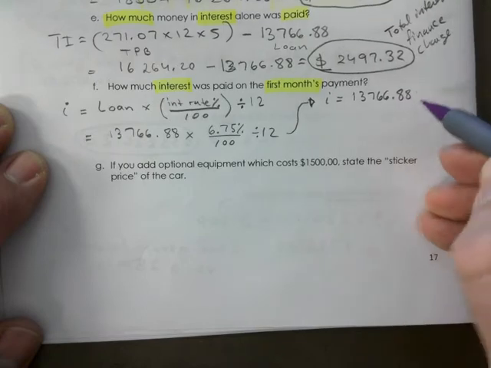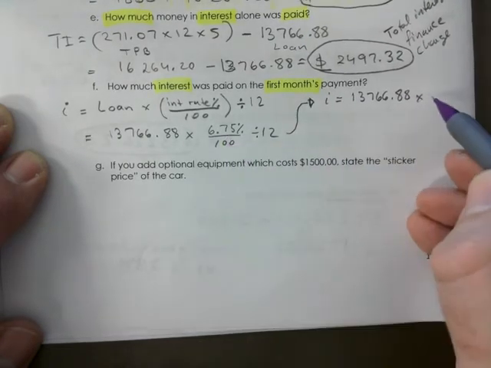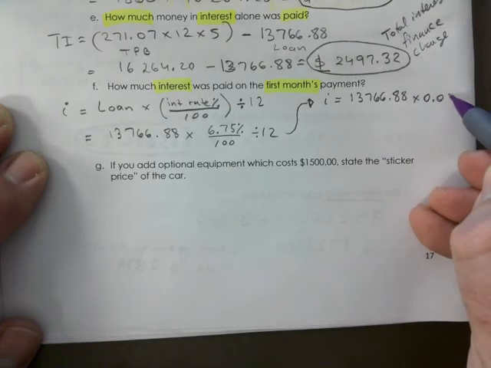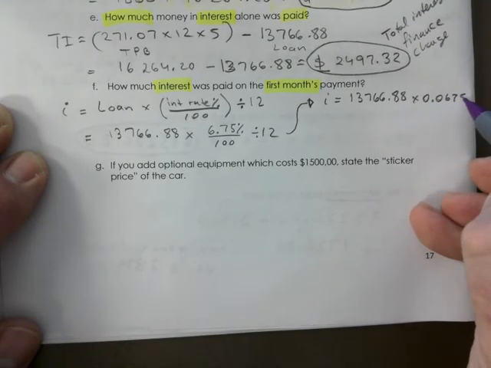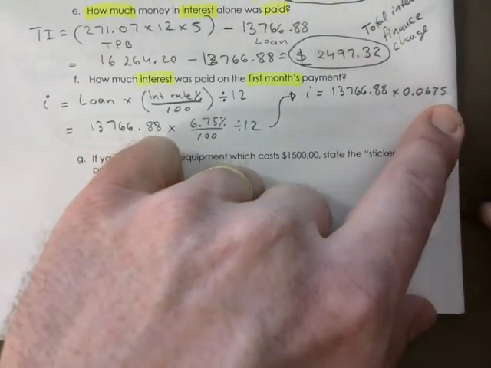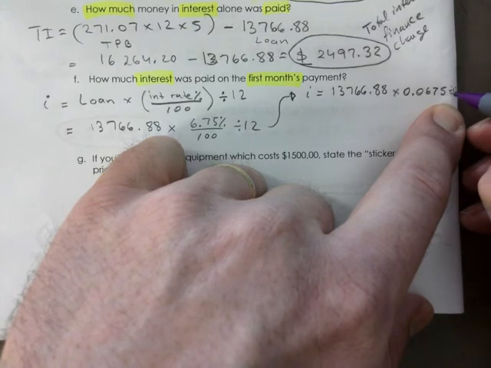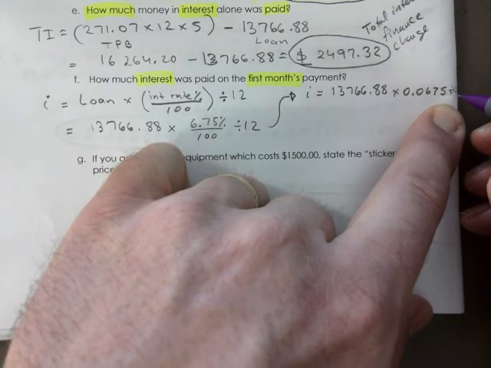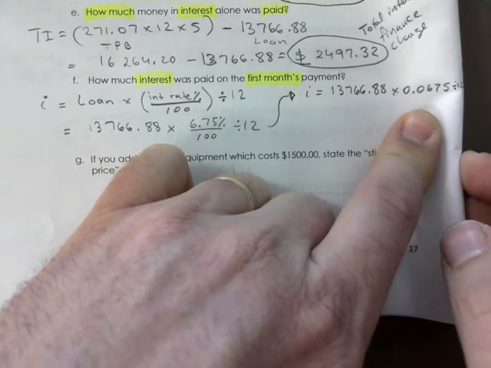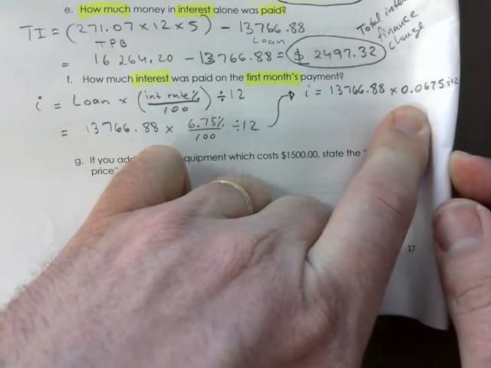I won't always do it like this, but when you divide it, you get 0.0675. And all of that divided by 12. Make sure you have that here at the very edge. Right? You divide by 12 at the end.